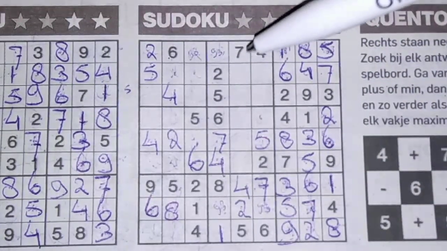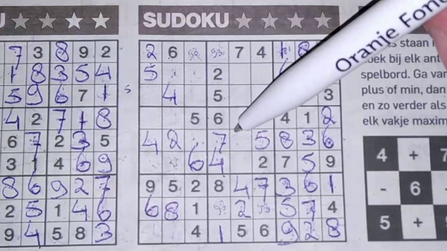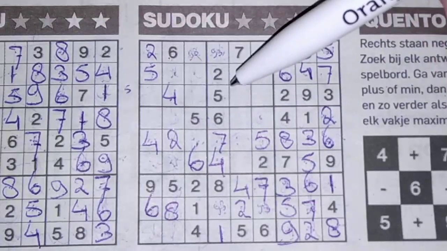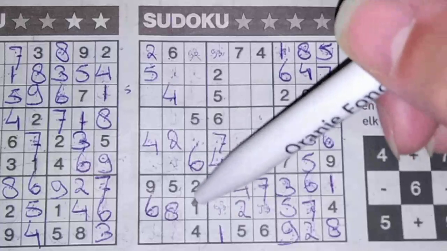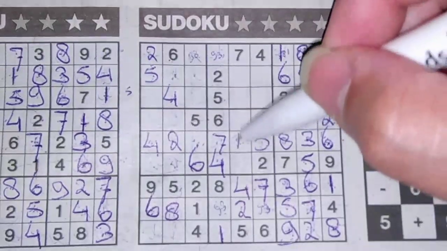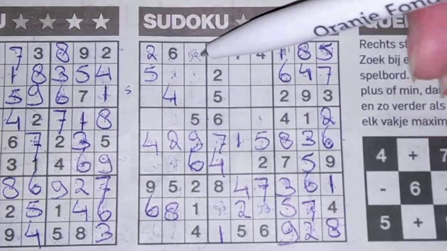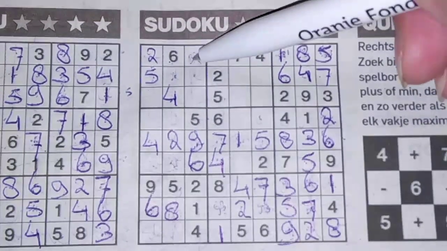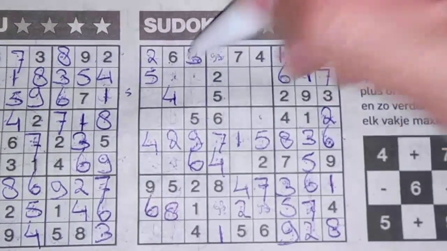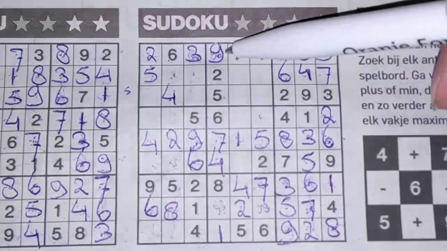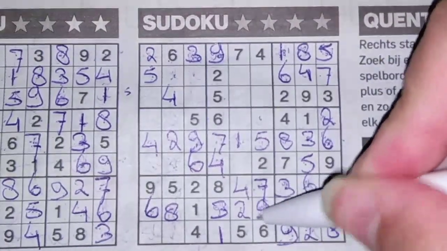2 numbers left in the middle row for the numbers 1 and 9. We have a 1 here, so no 1 there. 1 should be here, and the 9 goes there. Now we have a 9 here, so this cannot be a 9. 9 and a 3. So this should be a 3, and this should be a 9.